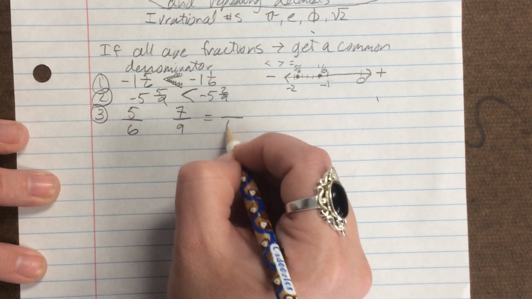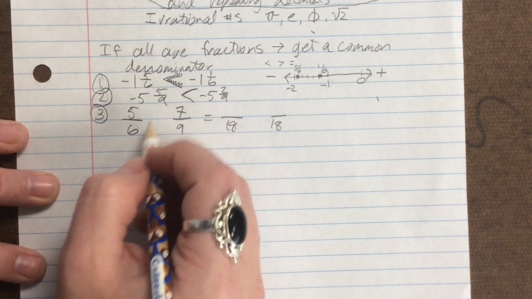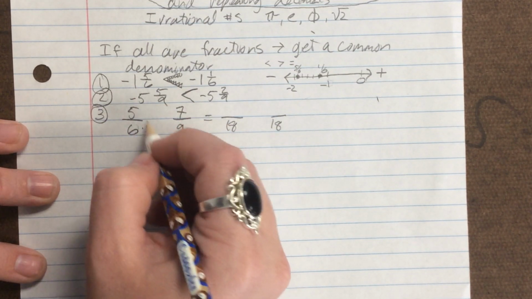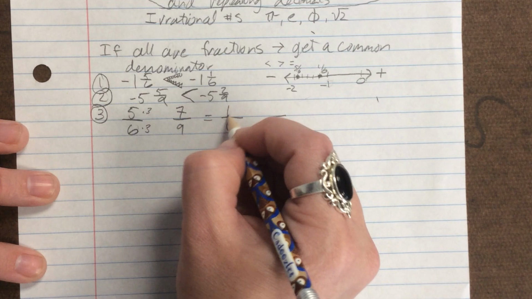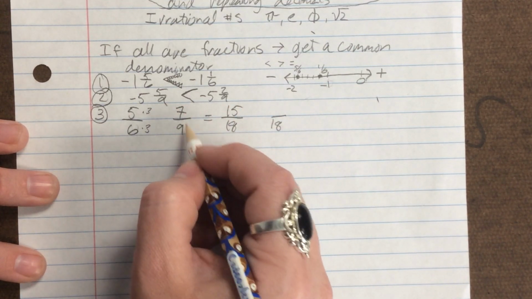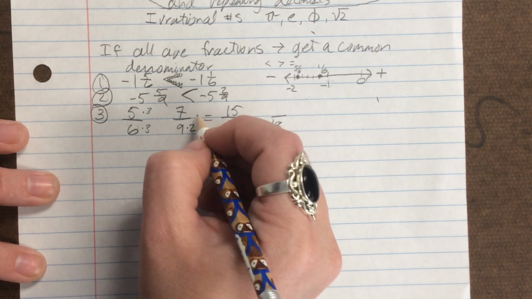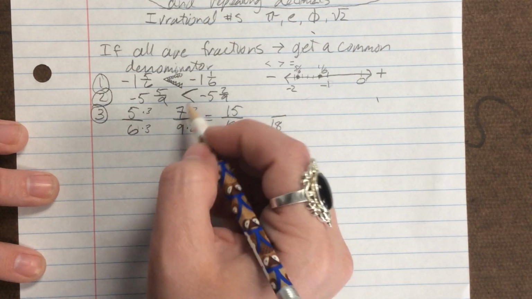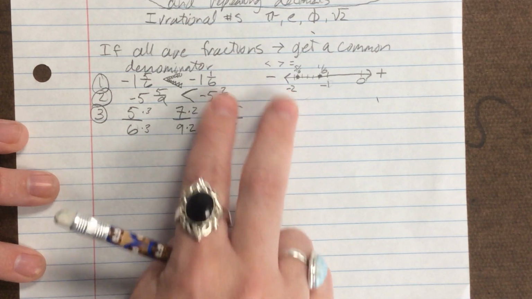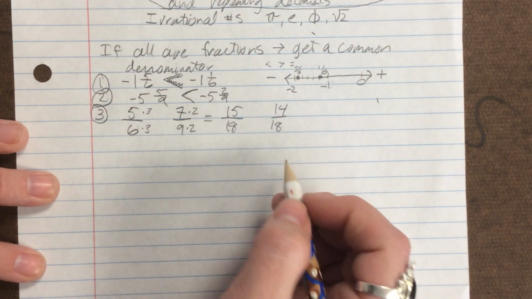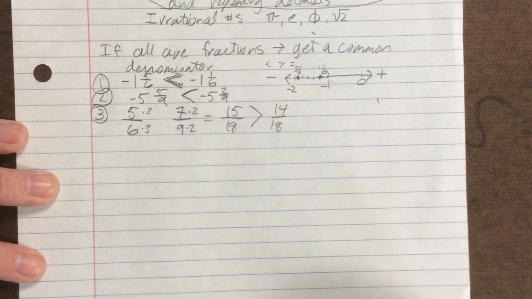So to get to 18 and 18, we have to multiply 6 by 3. And whatever we do to the bottom, we have to do to the top. So the top becomes 5 times 3, which is 15. On this fraction, to get 9 to be 18, we're going to multiply by 2, and whatever we do to the bottom, we have to do to the top. 7 times 2 is 14. Now that we have a common denominator, it's very easy. All we have to do is compare the numerators. Okay, and in this case, we don't have any negatives, so the bigger one is just the bigger one, and there you go.